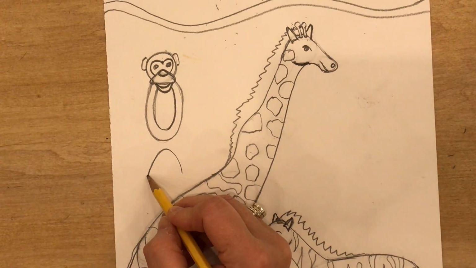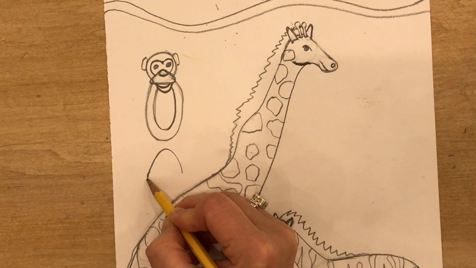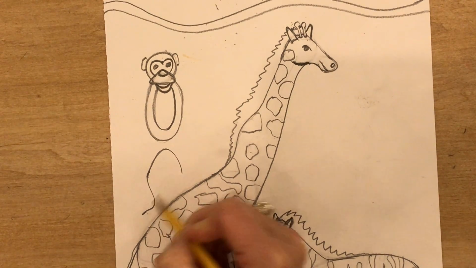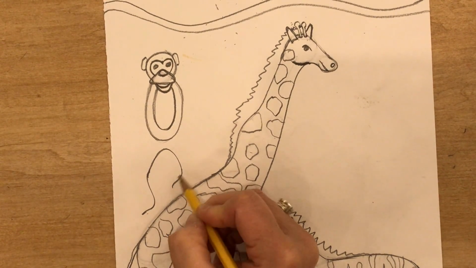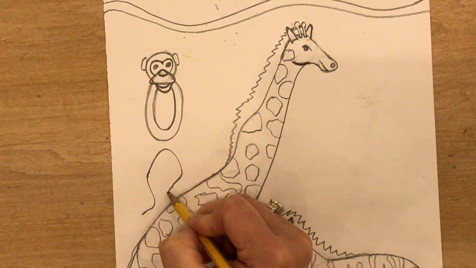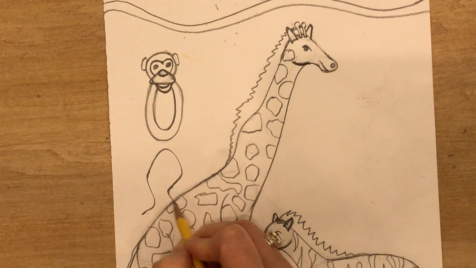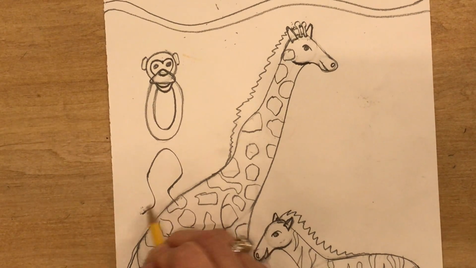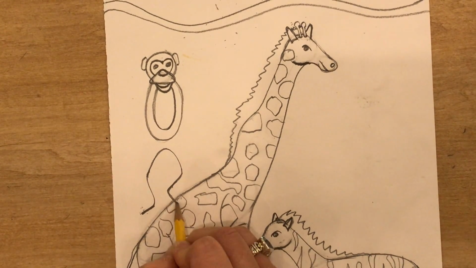Now, on this side, I'm going to bring this in, and then I'm going to turn. And I'm going to do the same thing over here. Bring it in and turn. These little lines right here are going to become his feet.